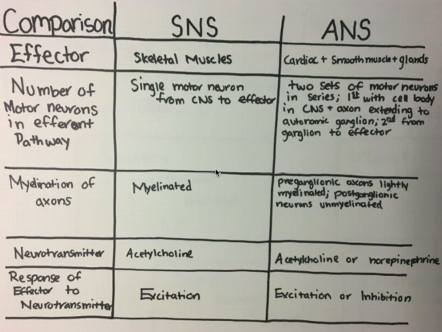The first place to start in this chapter is comparing the autonomic and somatic nervous systems. The effectors for the SNS are skeletal muscles; for the ANS, they're cardiac muscle, smooth muscle, and glands. For the number of motor neurons and afferent pathways, the SNS has single motor neurons from the CNS to the effector, and the ANS has two sets of motor neurons in series.